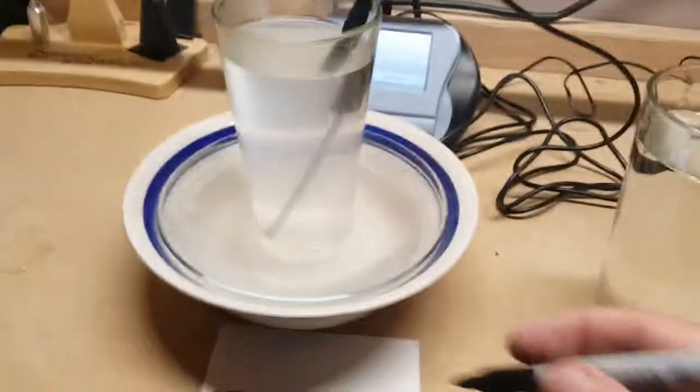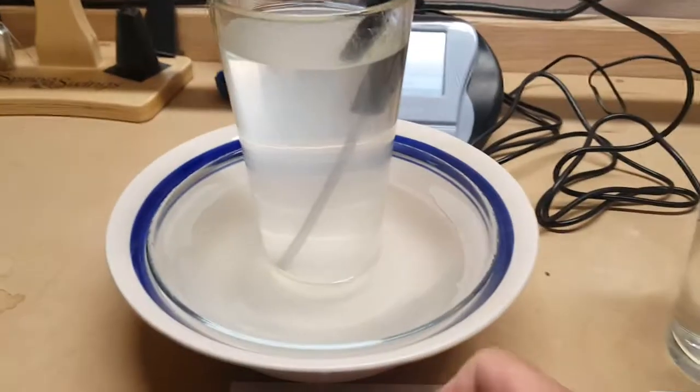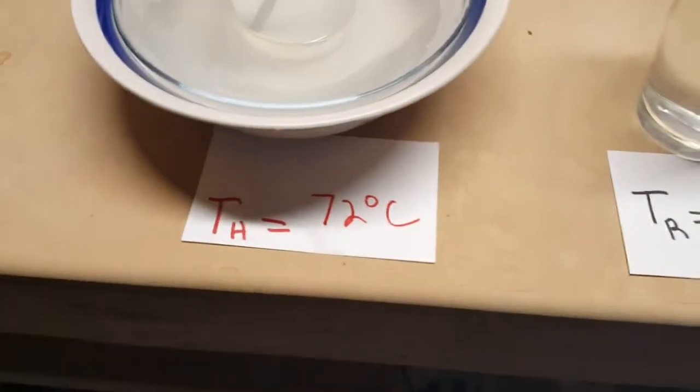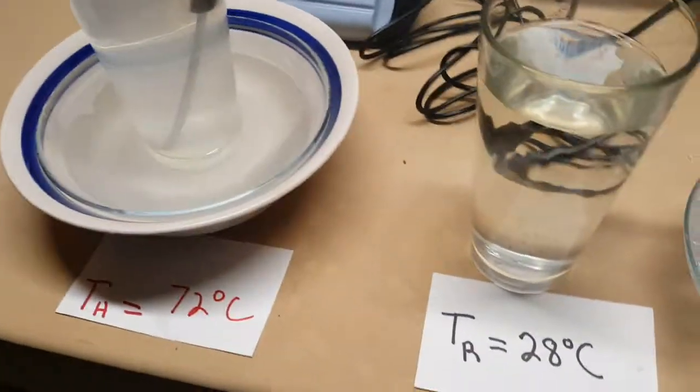The hot bath is at about, I'm going to estimate, around 72 degrees. And I want to start moving kind of fast on this because I notice the temperature is going down. So 72 degrees Celsius is what that temperature is. And notice that I've already measured the cold bath at about 6 degrees Celsius.